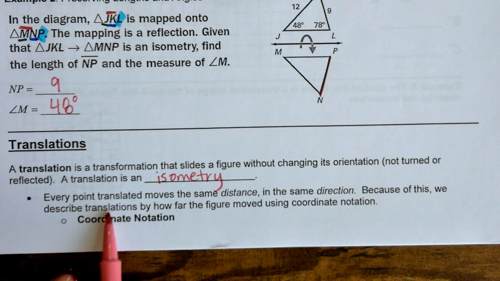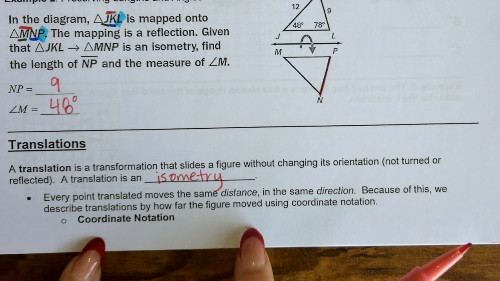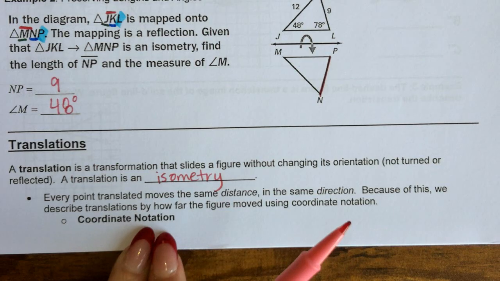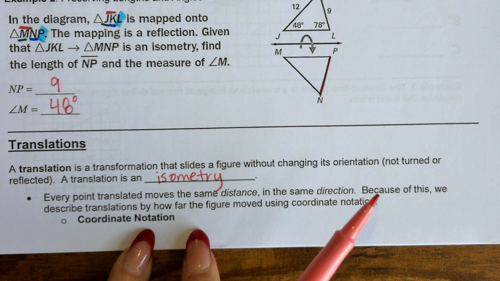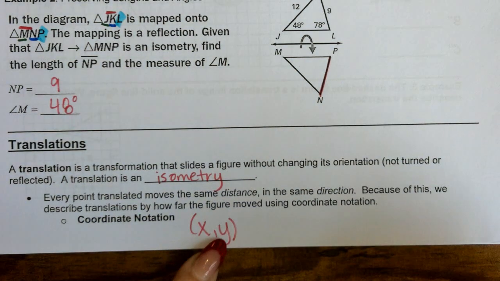All right, coordinate. Don't turn the page yet. I want to write something down here because it accidentally printed on the other page and I don't like that. Coordinate notation is how you'll be expected to describe translation. So translation is a slide, okay? So x, y. Any shape that we have, each vertex will have a coordinate point.